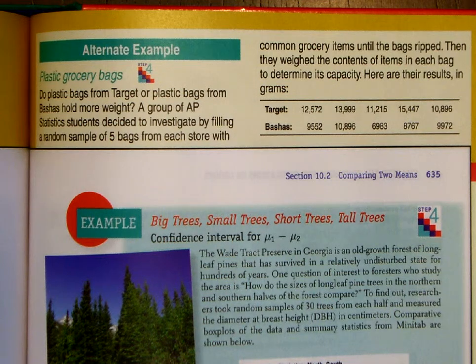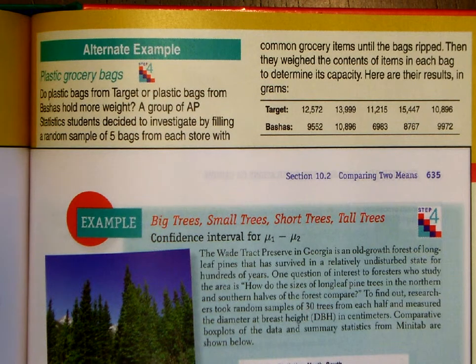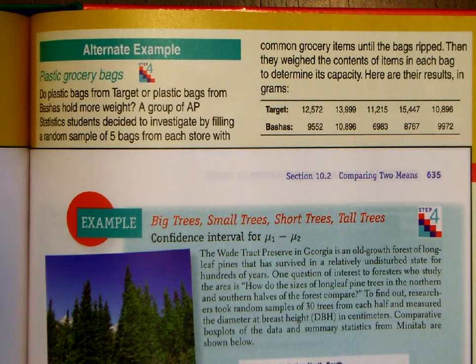So today I'm going to be doing a two-sample mean problem, mean confidence interval. And I'm going to be using this problem right here. It says, do plastic bags from Target or plastic bags from Bahash, I don't know if that's Bahas, hold more weight? I think I'm just going to use Meyer. We'll just talk about Target and Meyer.